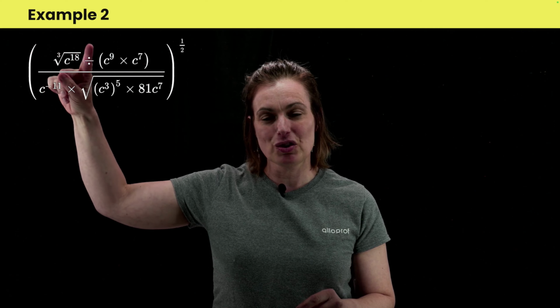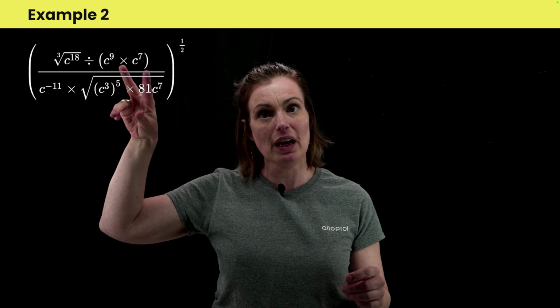Okay, so for our second example, you can see there's a ton going on right now. So I've got this situation here where I've got to essentially undo my root symbol. So I'm going to be left with a fractional exponent here. I've got a division, and then before I do that, I've got this inside the brackets here, a multiplication. It's got the same base though.